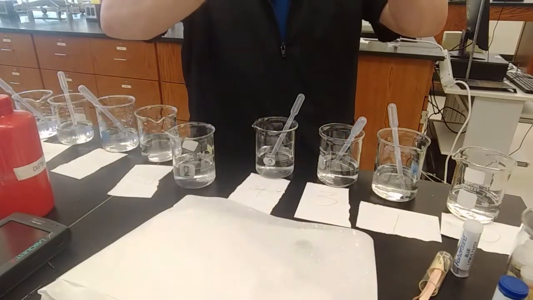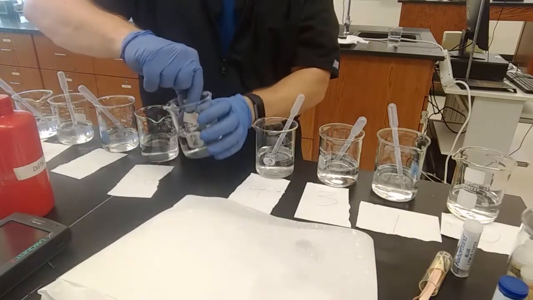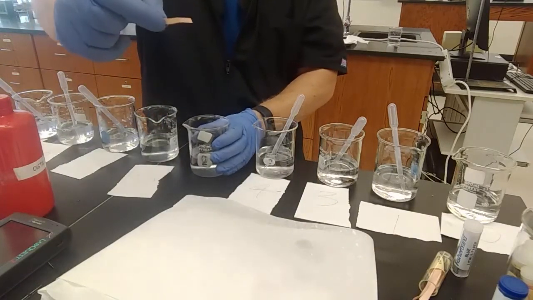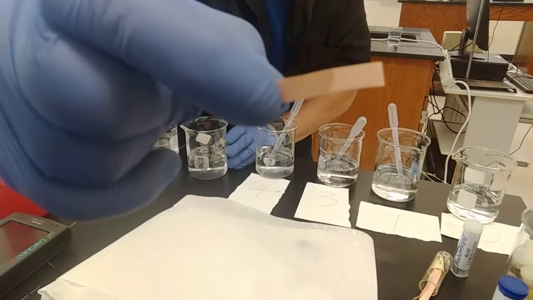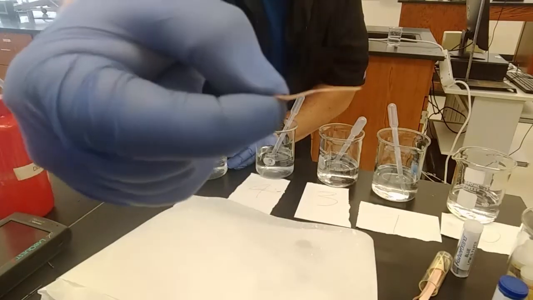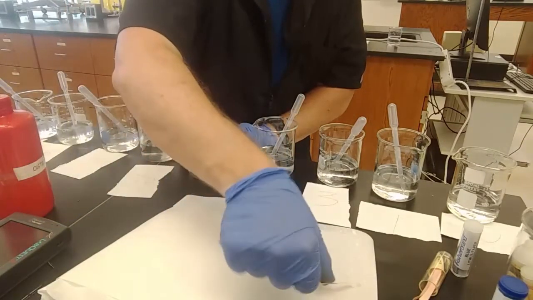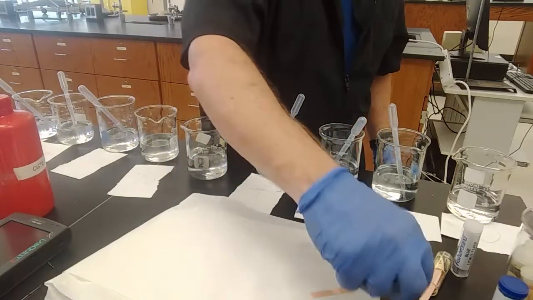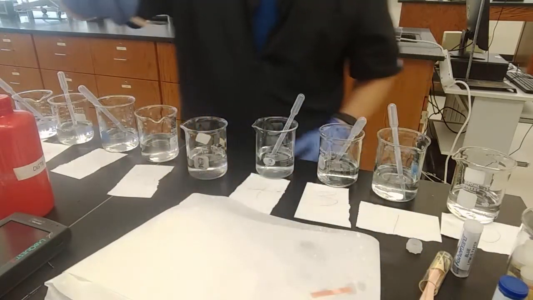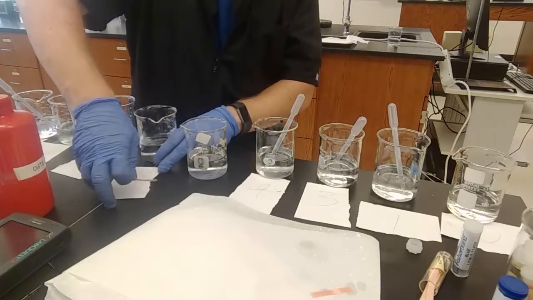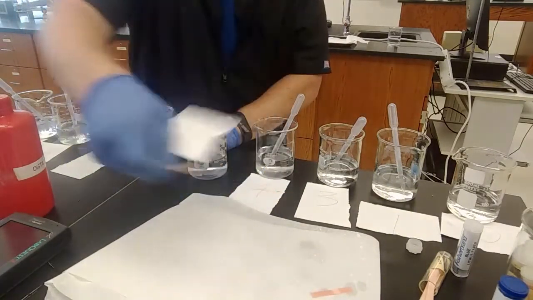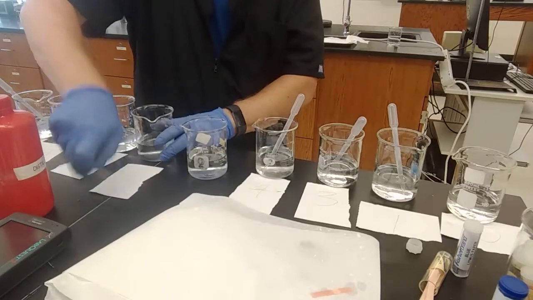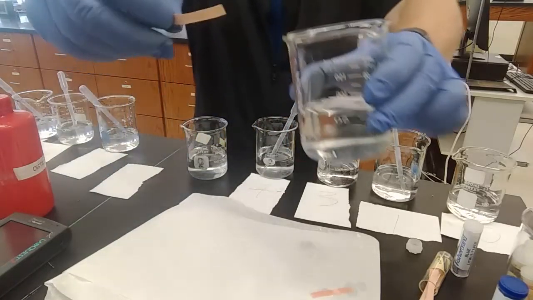Now, exactly neutral shouldn't change, and it doesn't. Okay? No change. Now, here's where we are expecting a change. We should see for pH 10, that's our next one, we should see red litmus paper turn blue.